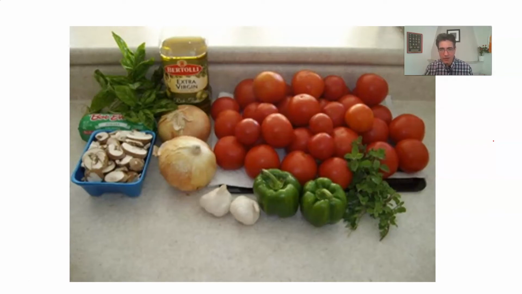What you have here in this photograph in front of you is maybe what could typically go into spaghetti sauce. You have your tomatoes, your onions, your garlic, your mushrooms, or whatever, however you prefer to make your sauce. People will make their own sauce in many different ways. Some will use onions, others don't.